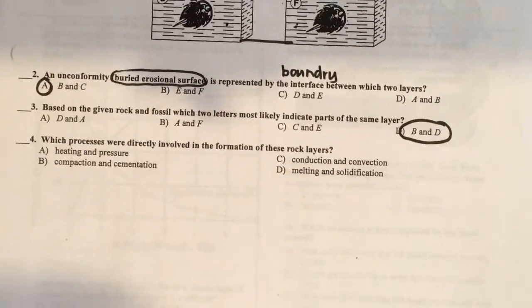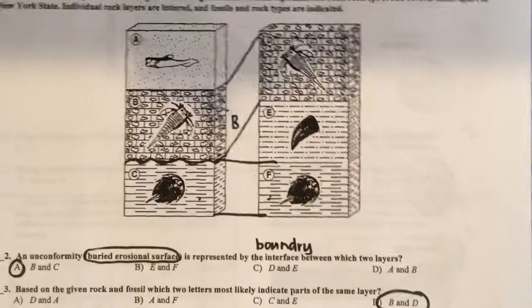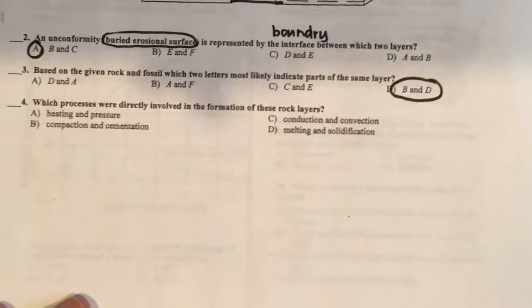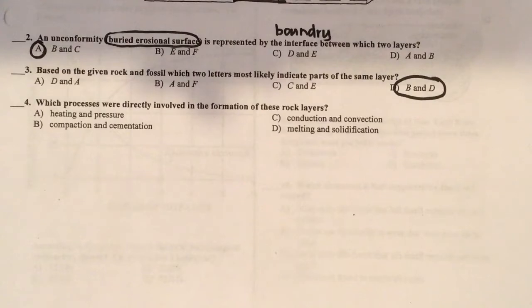Number 4, which process was directly involved in the formation of these rock layers? All of these rocks have fossils, and these fossils are in sedimentary rock. So how do sedimentary rocks form? You could go to your reference table if you forgot, since that was back in Unit 2.